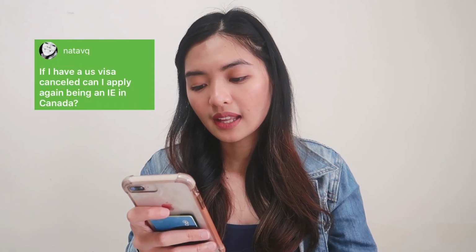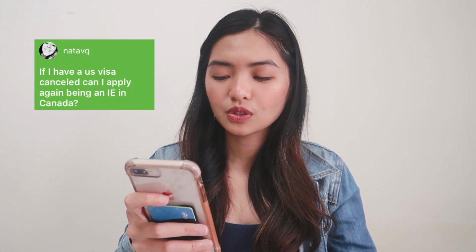If I have a US visa cancelled, can I apply again being an international student in Canada? I think you can, because in the form DS-160, they have a portion that asks you if you have been denied a US visa. Unless you're blacklisted in the United States, I don't think you cannot apply again. Honestly, tell the truth. Why have you been denied? And maybe you can explain yourself, because if you have been denied, they have a portion asking why you have been denied. In that part, you can actually explain yourself.